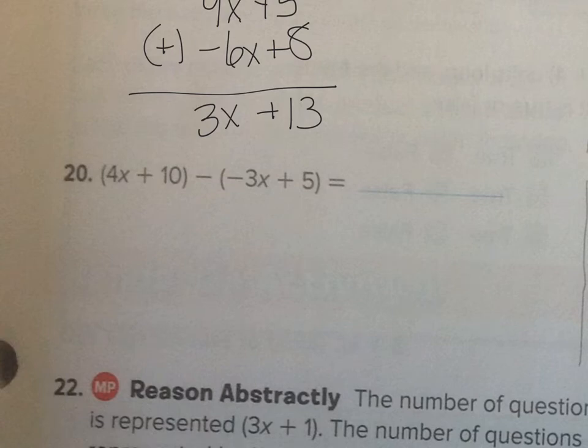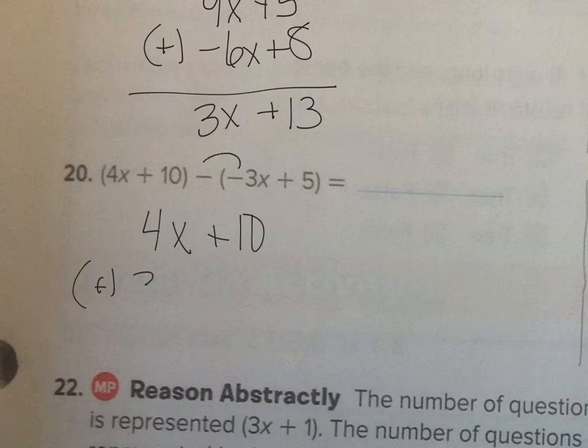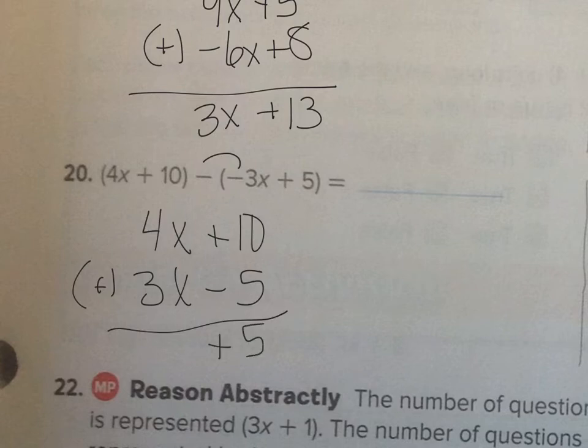When combining these terms, you get 4x plus 10, and you add positive 3x minus 5. And when you take 10 minus 5, you get positive 5. And when you combine 4x plus 3x, you get a 7x. So your final answer for number 20 is 7x plus 5.